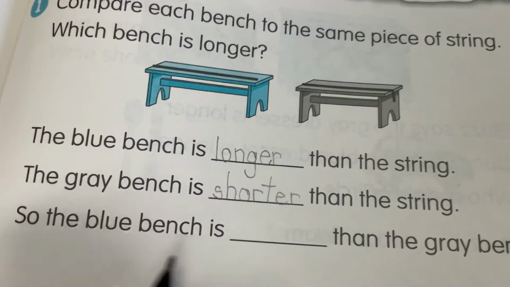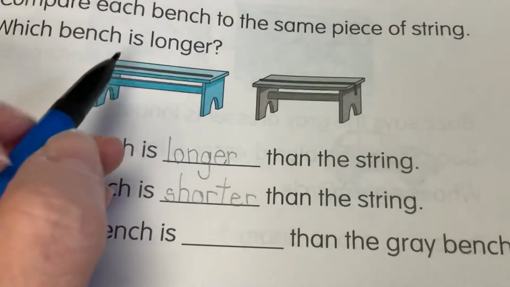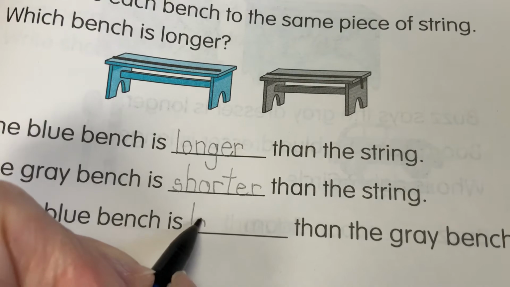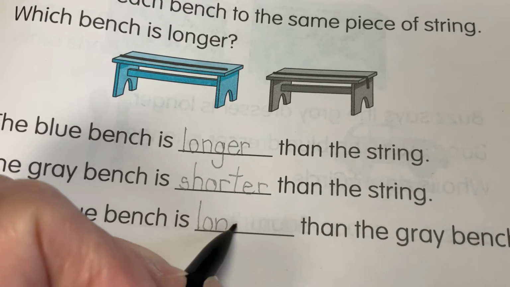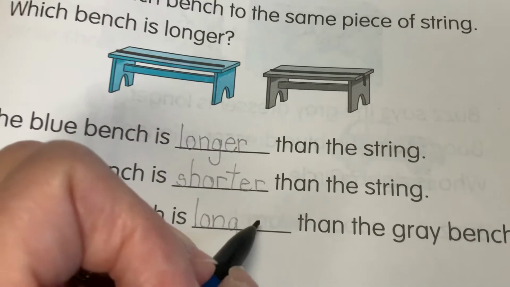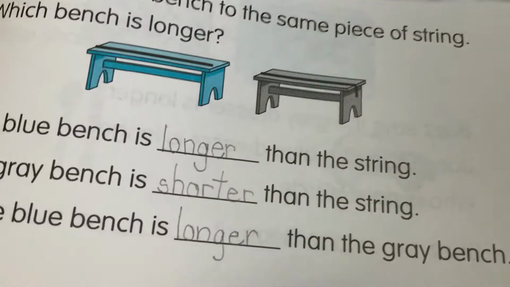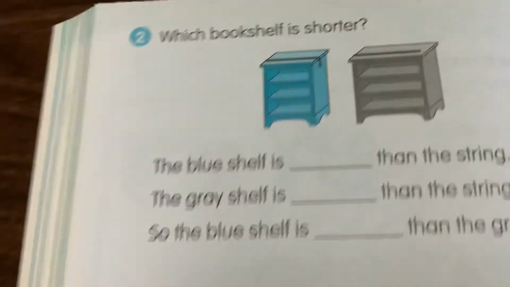Then the blue bench is blank than the gray bench. So that would mean that the blue bench is longer than the gray bench. Because if the blue bench is longer than the string, the gray bench is shorter than the string, that would make the blue bench longer than the gray bench. Okay, turn the page.